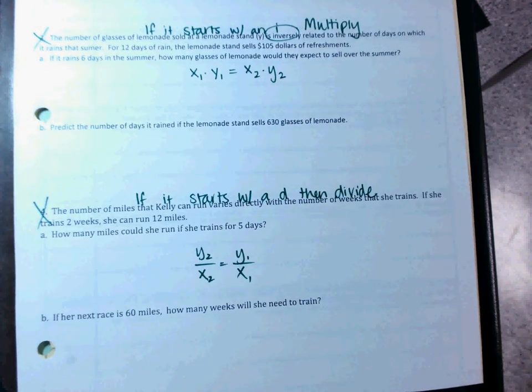So if it's inverse, you're multiplying. If it's direct, you're dividing. Okay, I did record notes, so if you guys came in late and you're confused, you can watch them after.